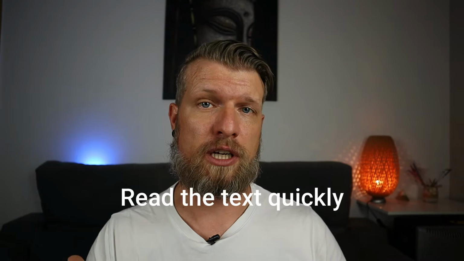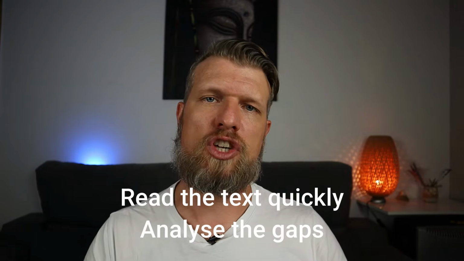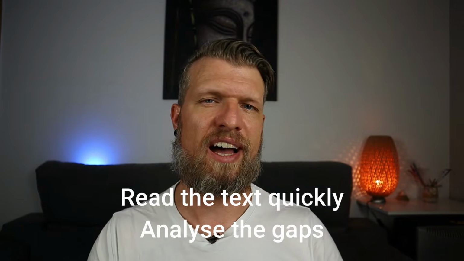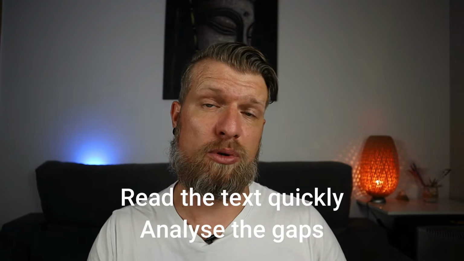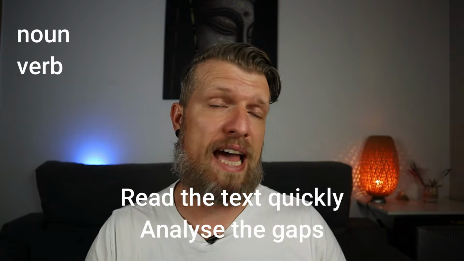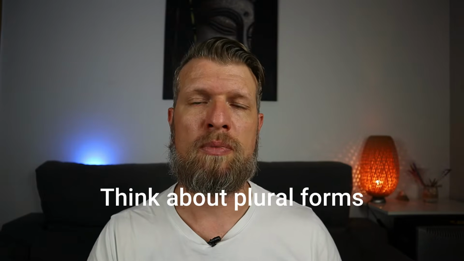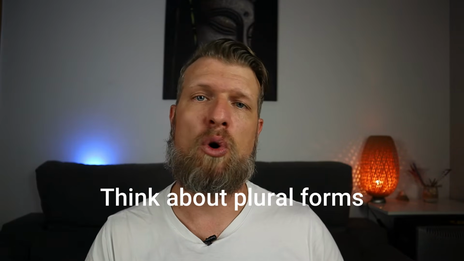Again, the strategy is very similar to parts 1 and 2. Firstly, read the text quickly and then look at each gap and try to find out what type of word is missing. For example, a noun, verb, adjective or adverb. Also think about if, for example, a noun needs to be in the plural form, or if it is an adjective or an adverb, the negative form. All of these things are crucial to find the correct member of the word family for each gap.